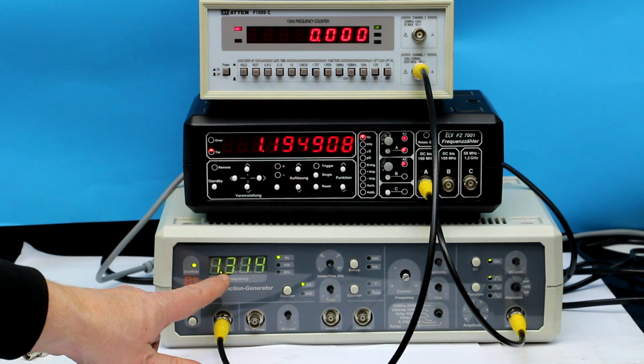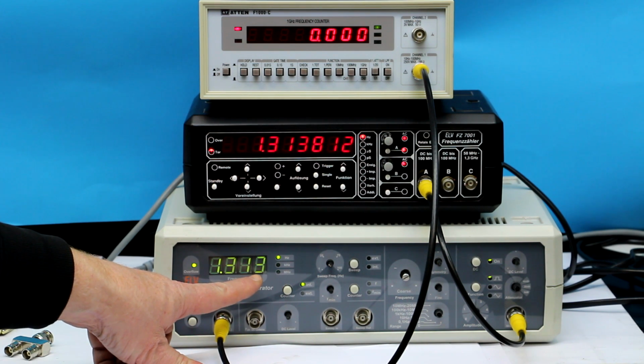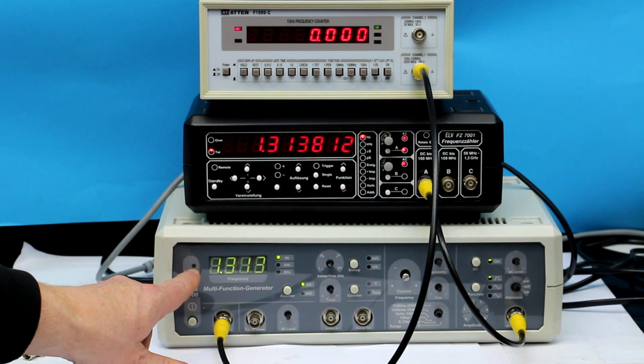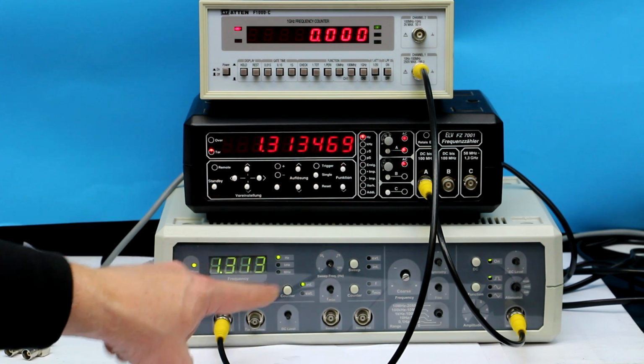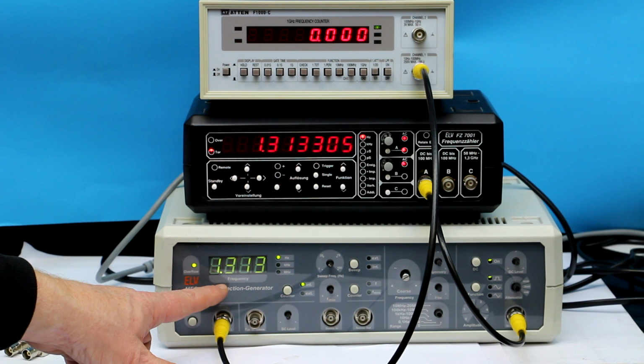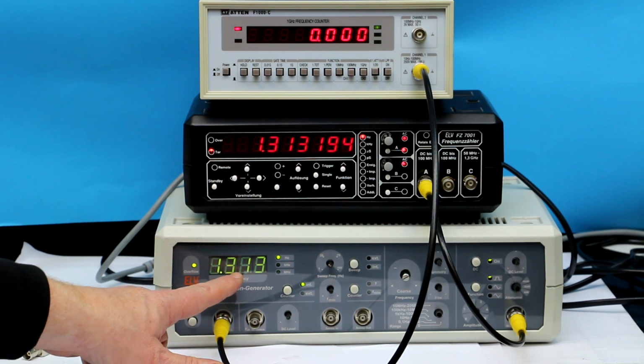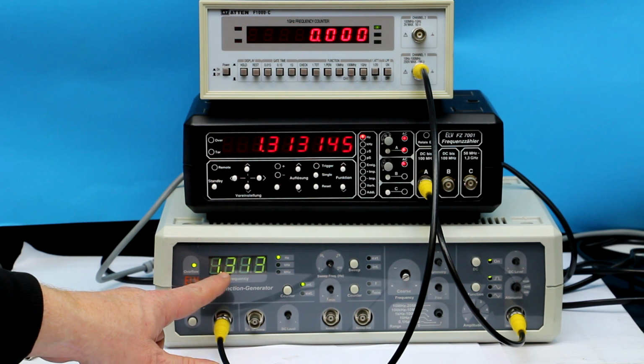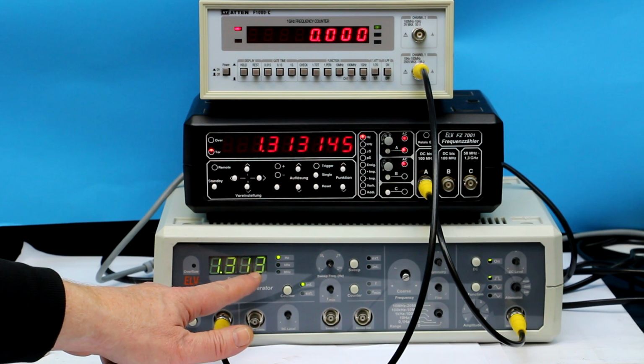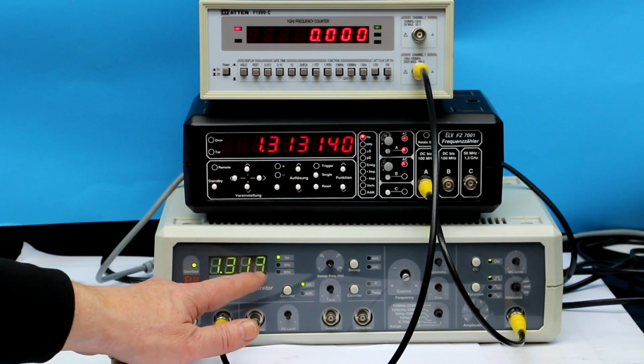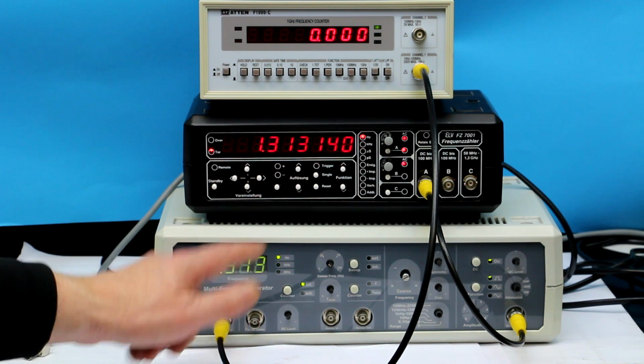Here we get 1.314 displayed after around 1 second of gate time. And in the original version of the counter, you had to wait 10 seconds to get a display with only 1.3 at the end of the display and nothing more.